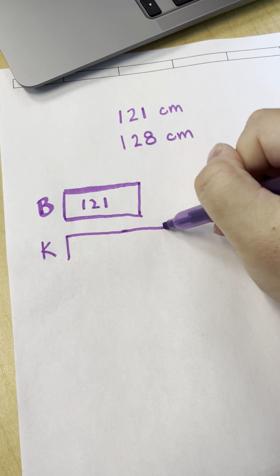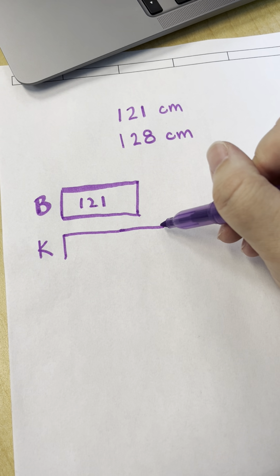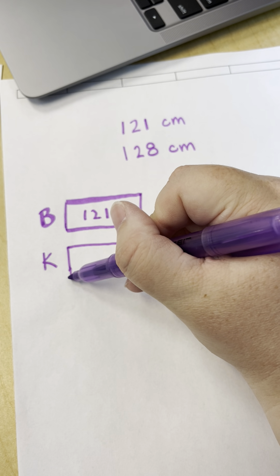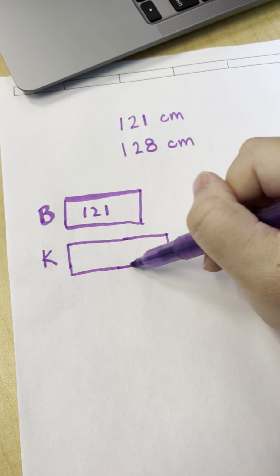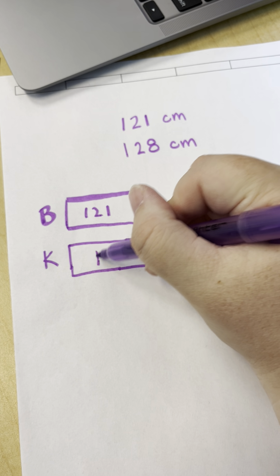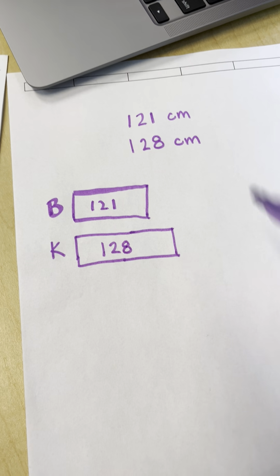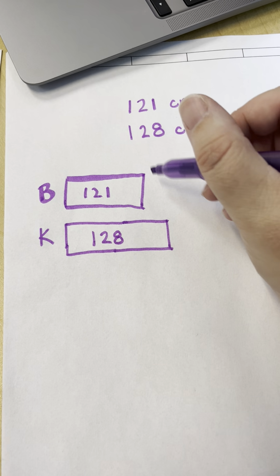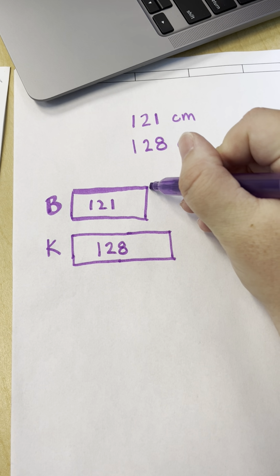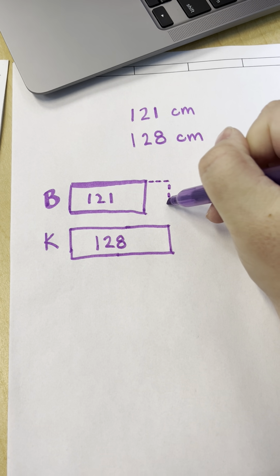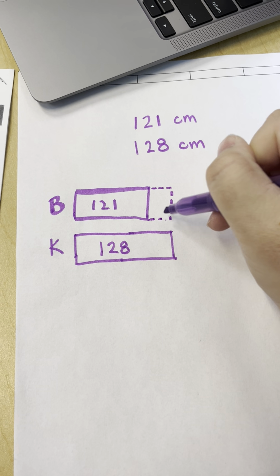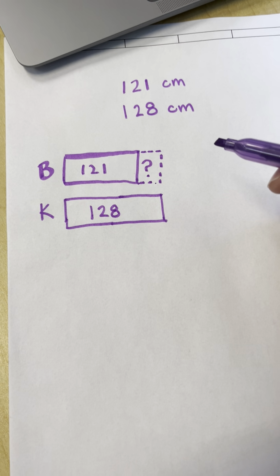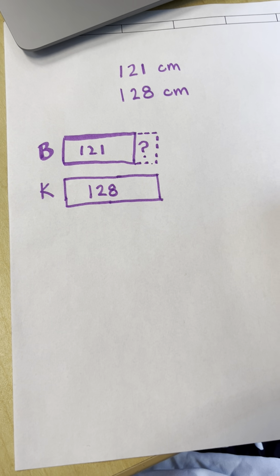We talked about how the number that is larger needs a longer rectangle. So because 128 is longer, we're going to put hers down here and label it with 128. We're going to use our counting on strategy to find the difference. Students have learned that the difference is their missing part, this part between the two tape diagrams. We don't know how long that part is.